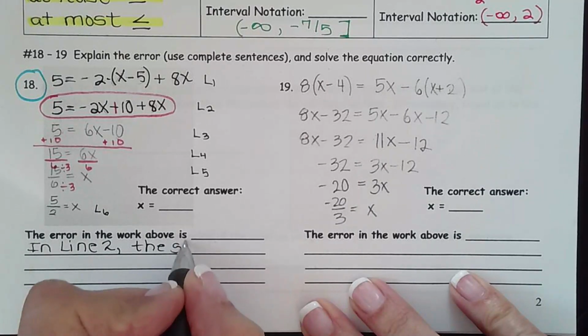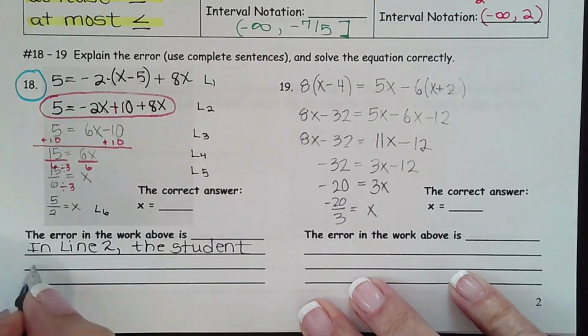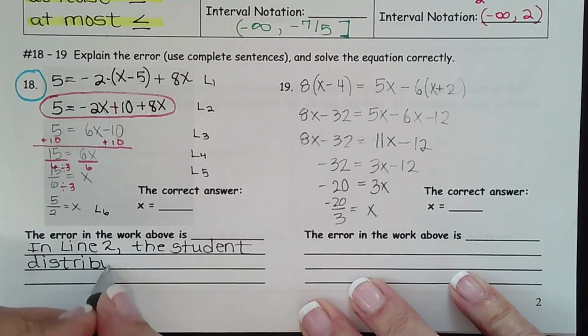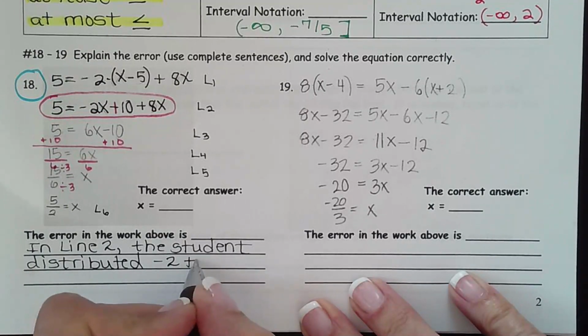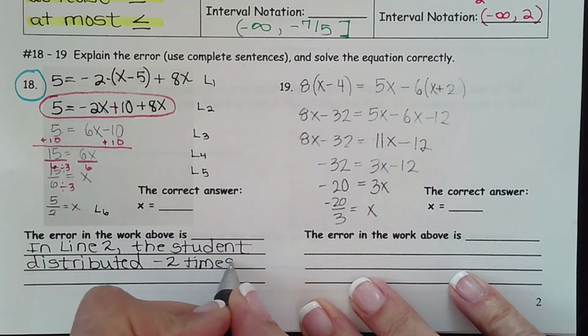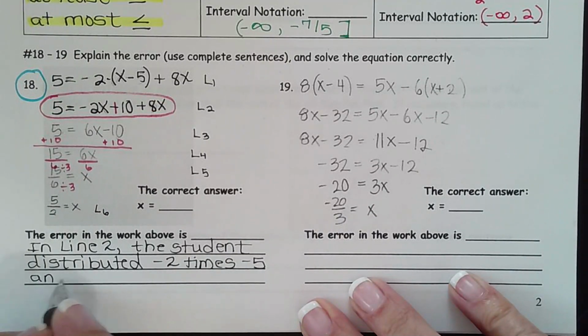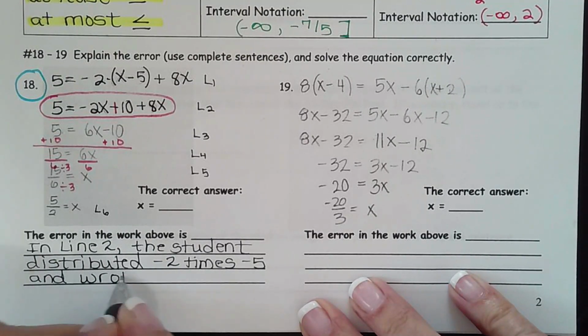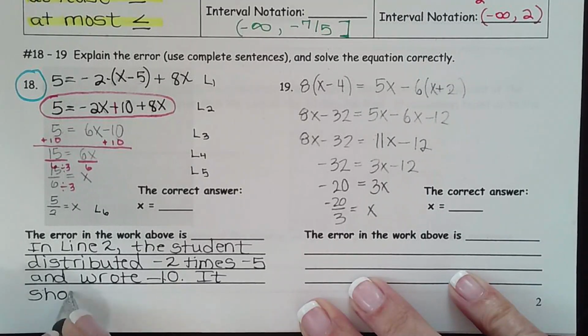The student distributed -2 times -5 and wrote -10. It should be positive 10.